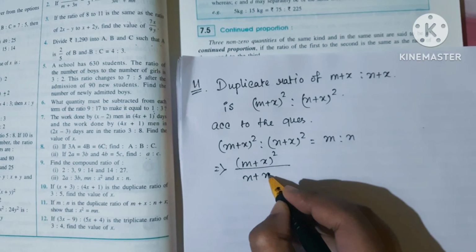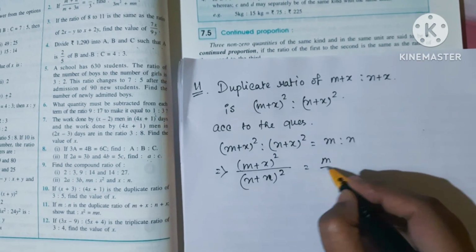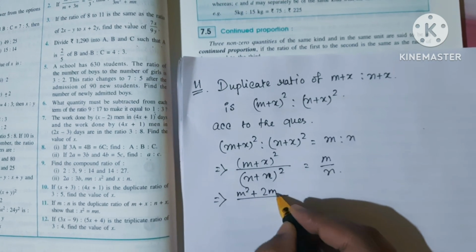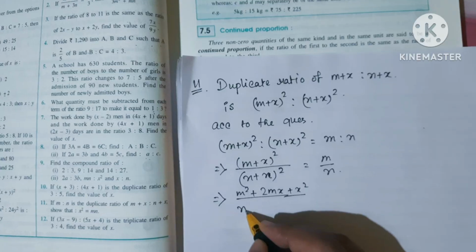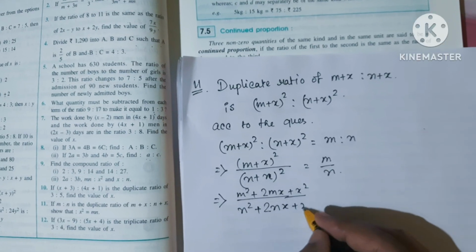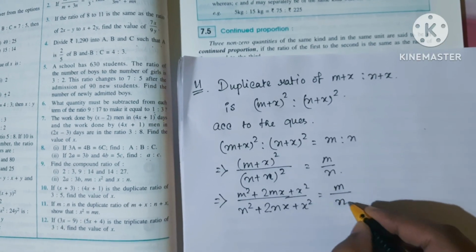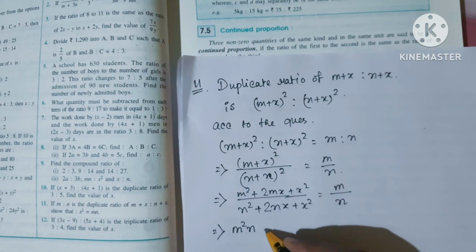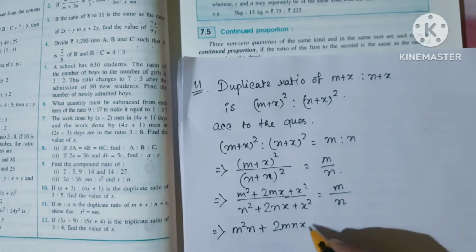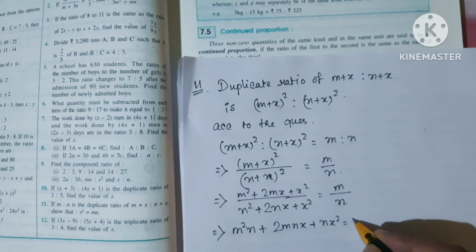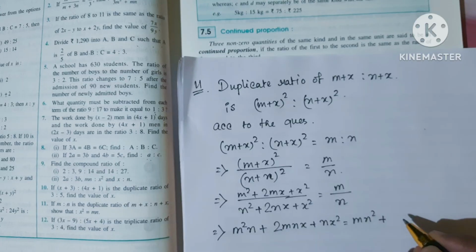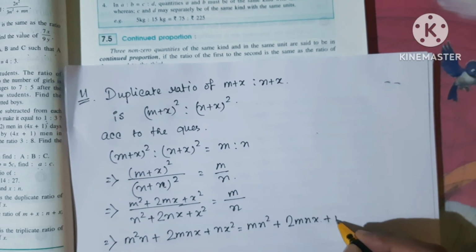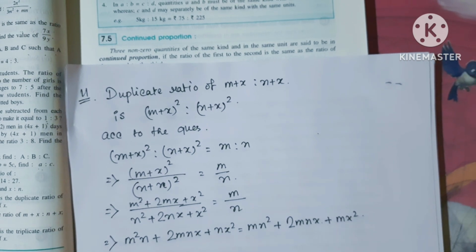So m square plus 2mx plus x square by n square plus 2nx plus x square is equal to m by n. Now if you cross multiply, m square n plus 2mnx plus nx square equal to mn square plus 2mnx plus mx square.